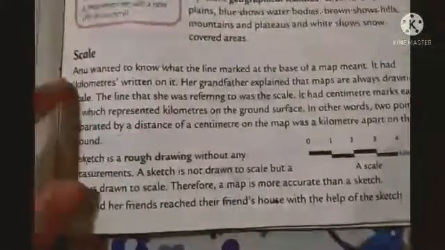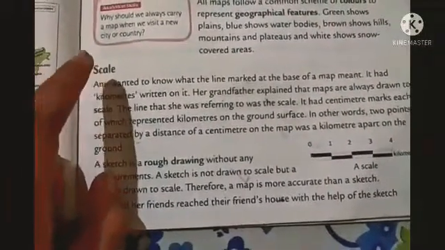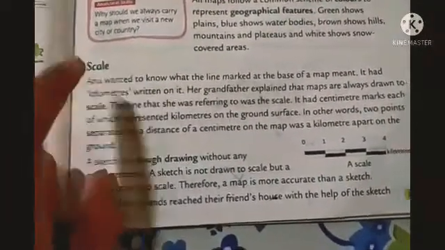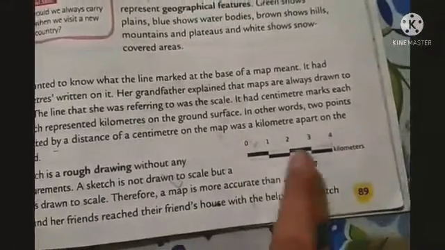Here you see the very important part of a map is scale. As you know, maps are drawn to scale. Here one picture is also given. Here it's given 1 centimeter, but that indicates kilometer, okay, because on paper we cannot show kilometer, it's very much long distance, right? That's why here it's showing centimeter, but it's actually kilometer, okay.